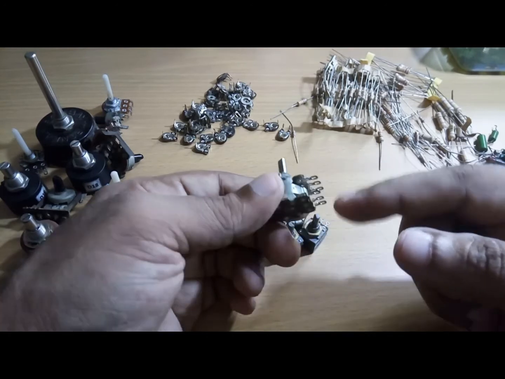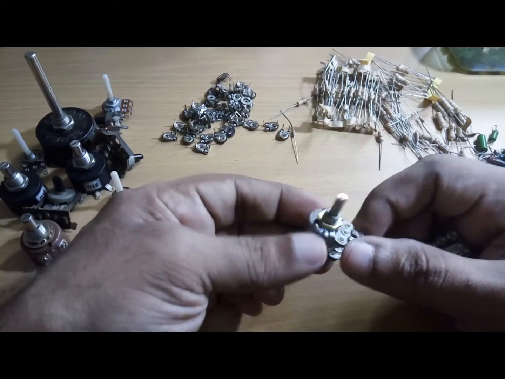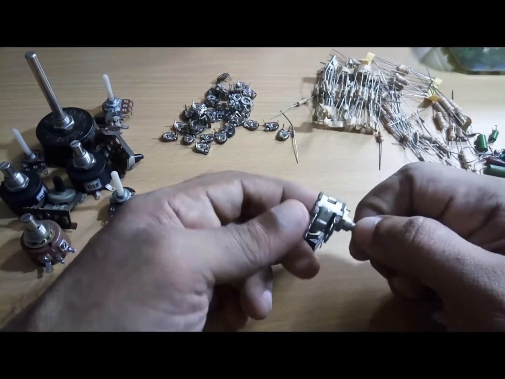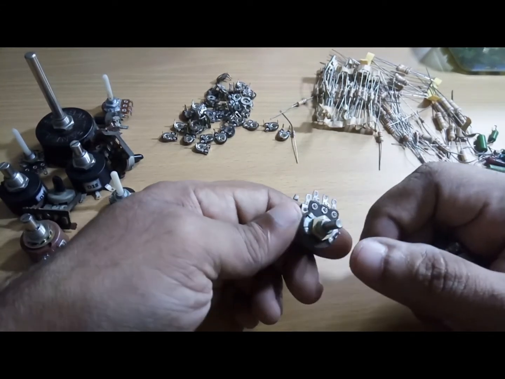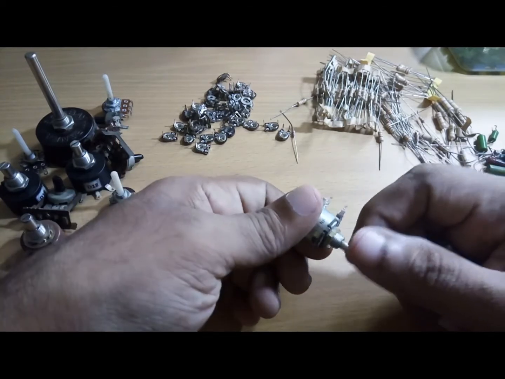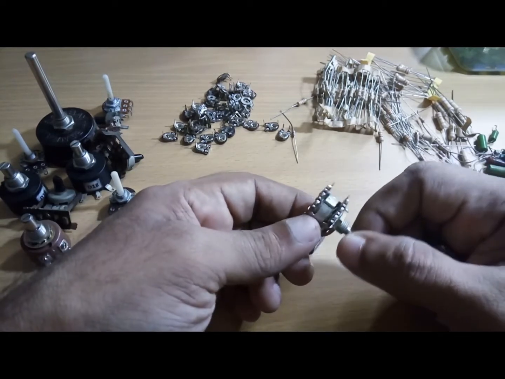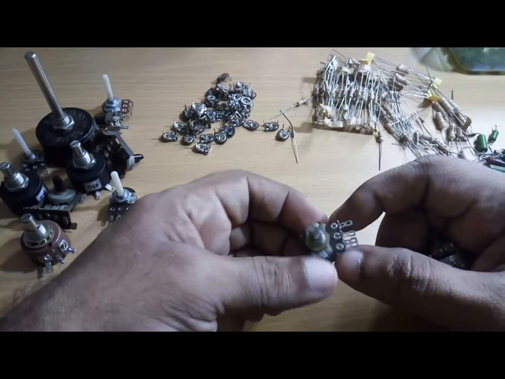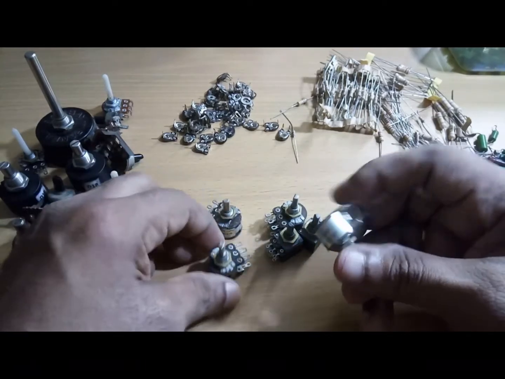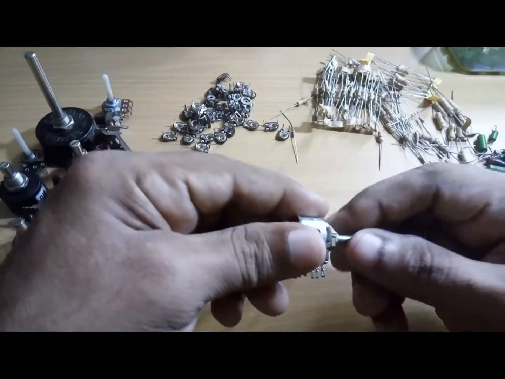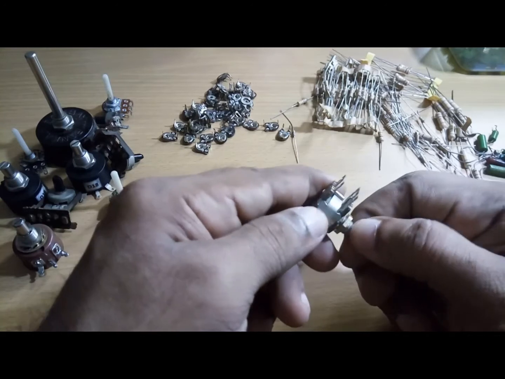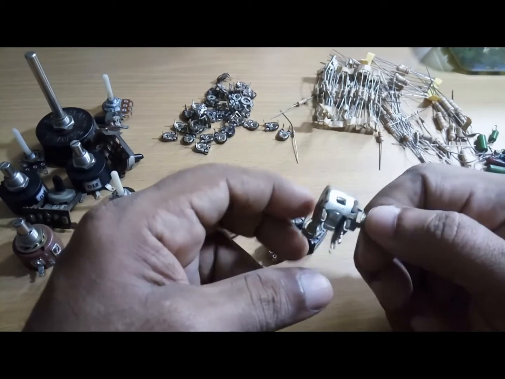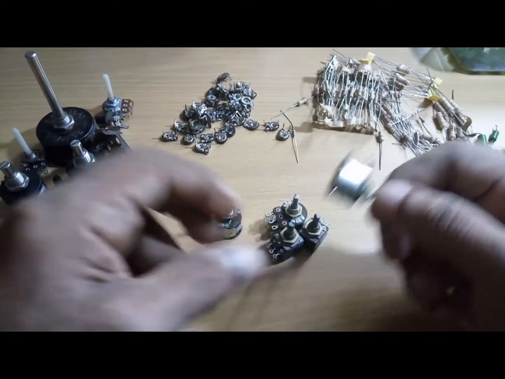This is one of the channels and this is another channel, so it's like a stereo potentiometer control. All the other functionalities are the same. The difference is that it contains two variable resistances in parallel. Similarly here it's also the same. This can be used as a stereo volume control.